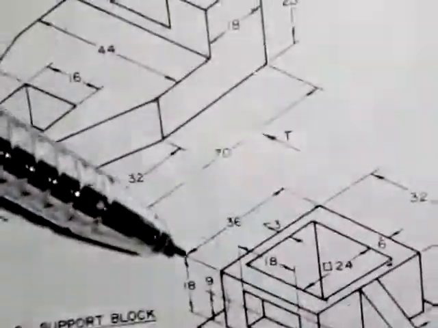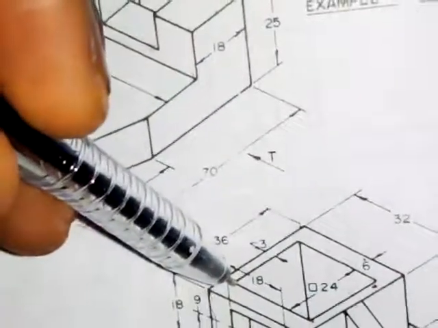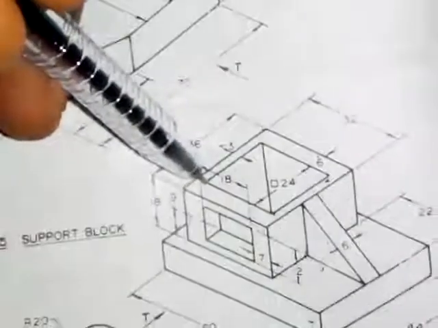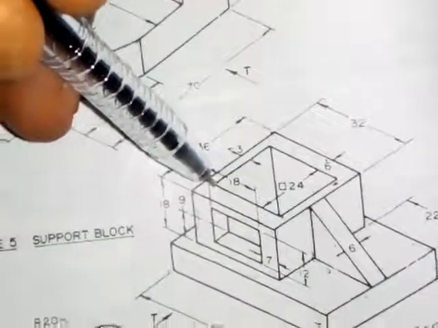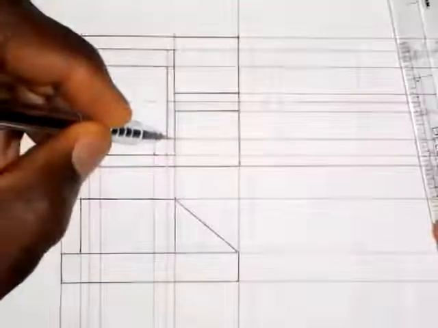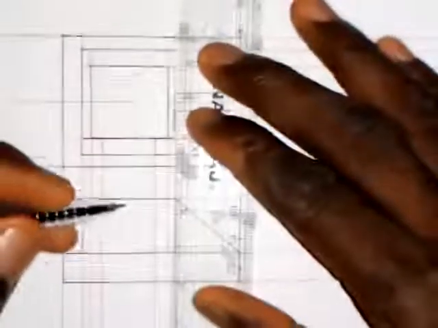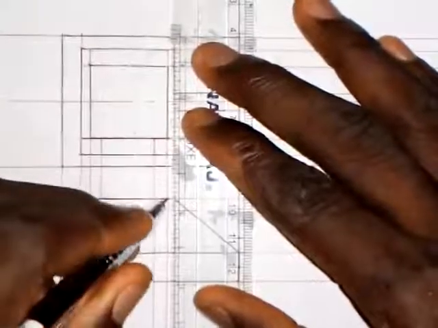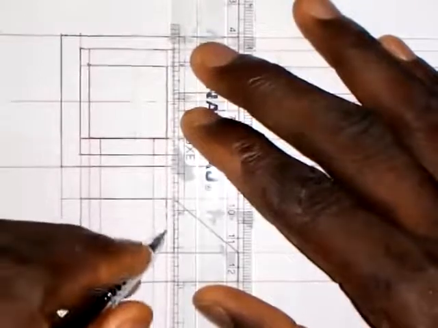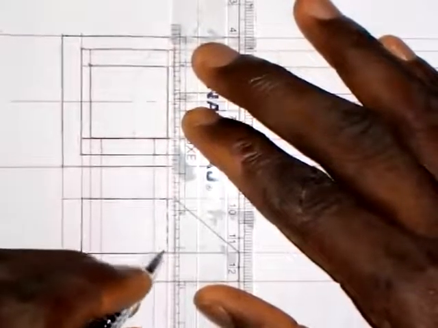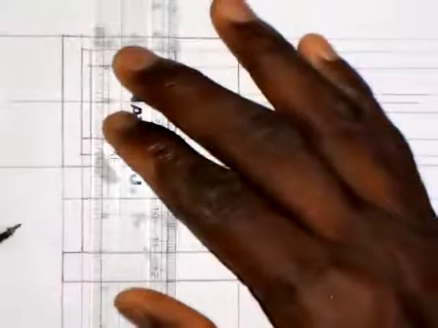Okay, now this cut that we have here, that is inside this square hole, we cannot see it in the front elevation, it will be hidden. Likewise this, the line is already there, so the line is here. If I follow this line down like this, so this is it. I'll just draw this with a short dashes line like this, and then I'll come here.